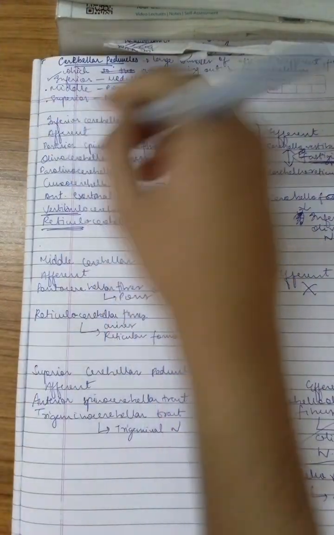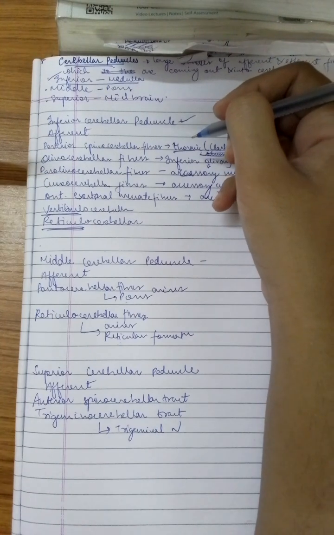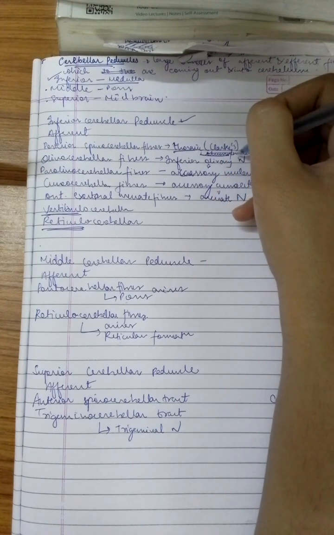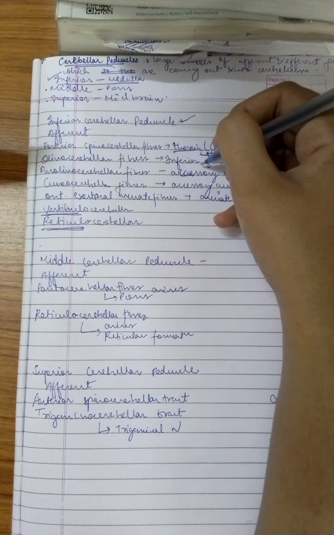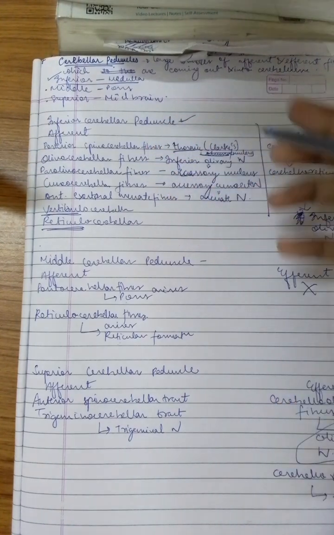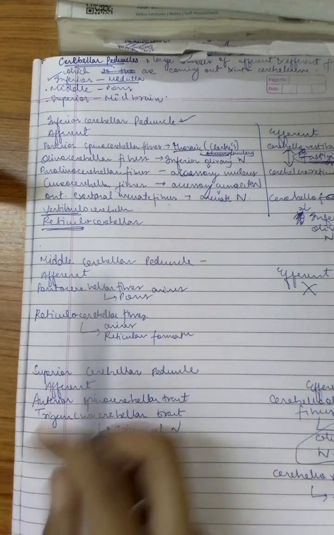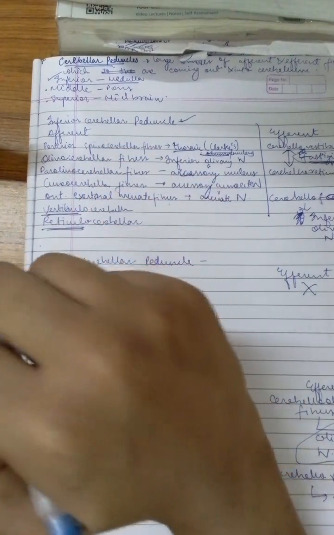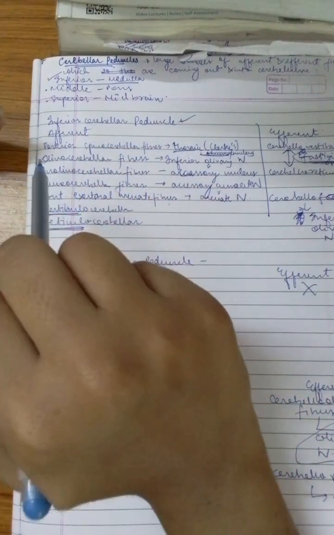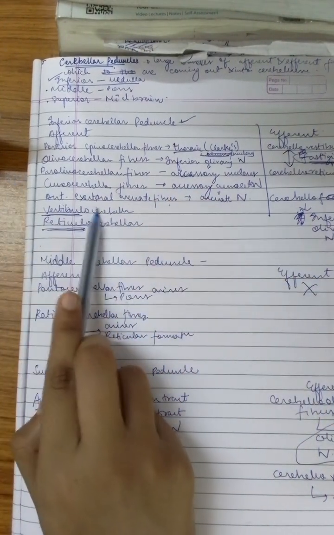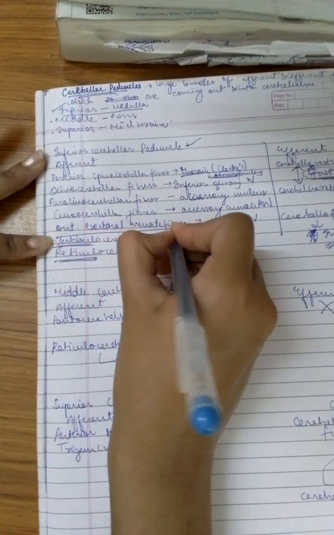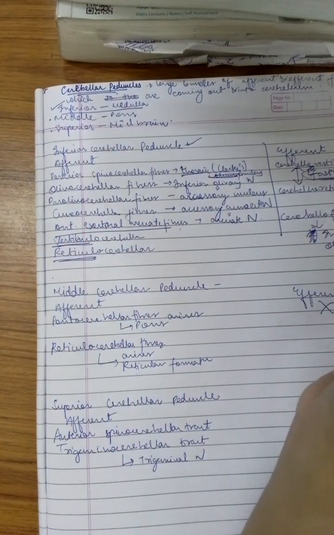So first, the inferior cerebellar peduncle: posterior spinocerebellar, arising from the thoracic nucleus; olivocerebellar, arising from the inferior olivary nucleus; parolivocerebellar, arising from the accessory olivary nuclei, dorsal and ventral; cuneocerebellar, arising from the accessory cuneate nucleus; and anterior external arcuate fibers, arising from the arcuate nucleus.